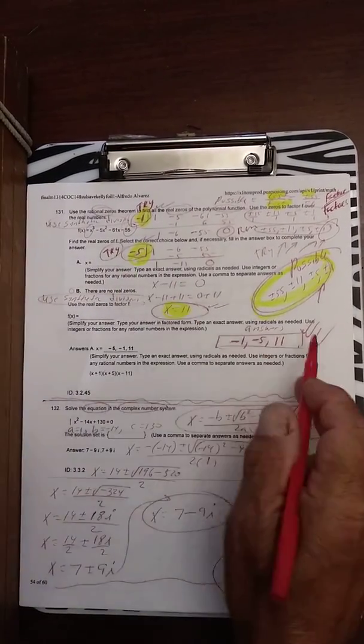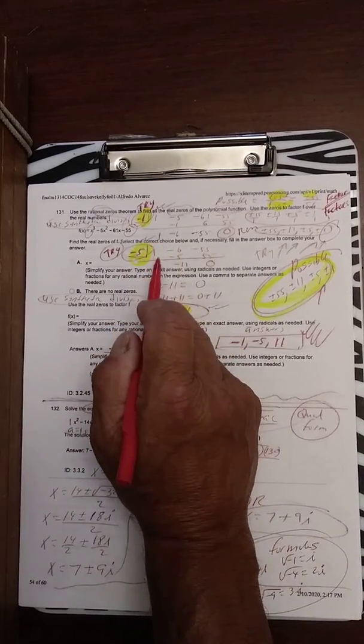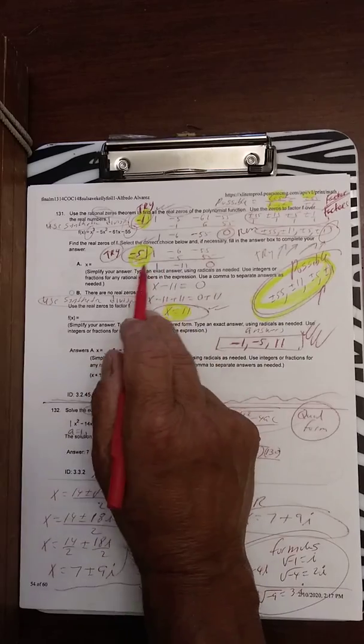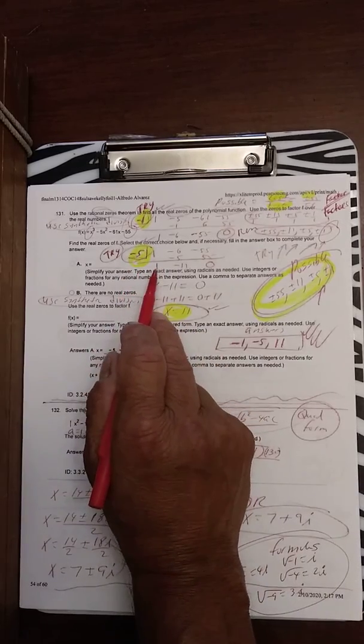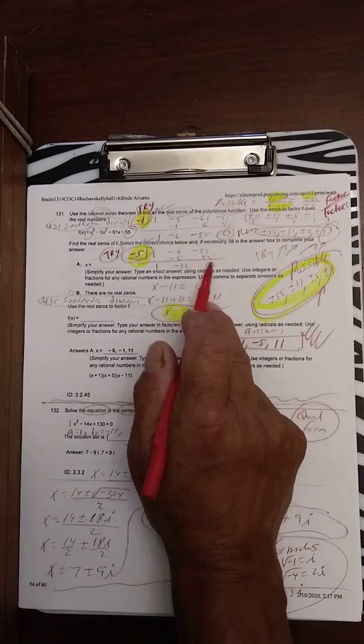Try negative 5. Let's get lucky here. Negative 5 in there. The numbers are 1, minus 6, minus 55. Bring the 1 down. Negative 5 times 1 is negative 5. That's negative 11. That turns out it's going to be 55. 55 minus 55 is 0.